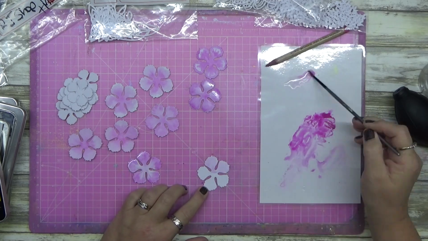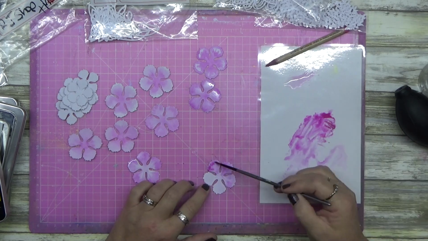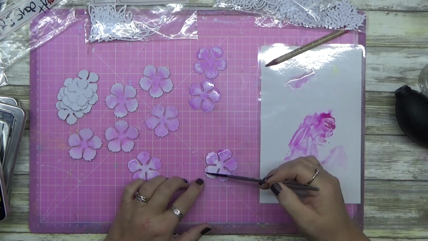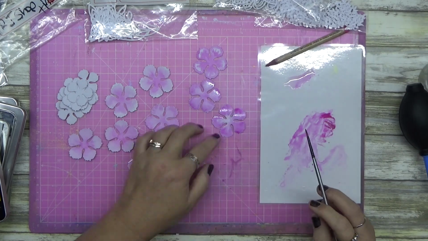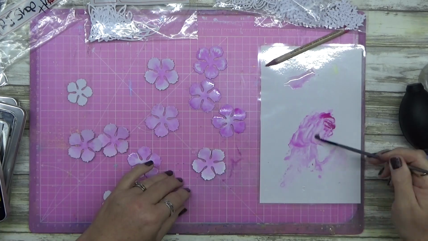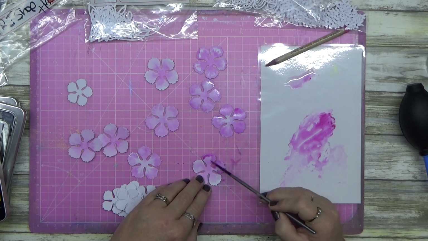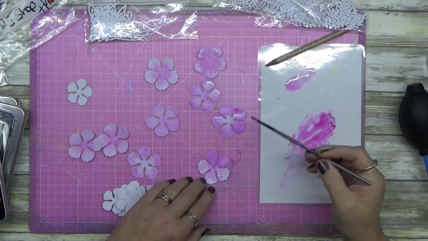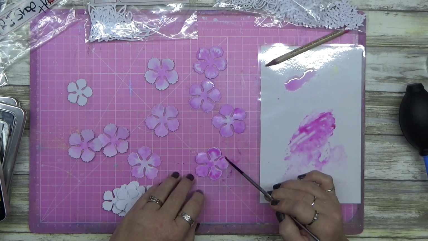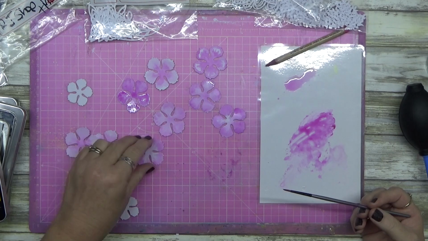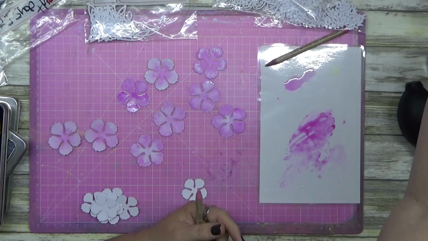The good thing about having these generic dies in your collection is that it allows you to practice your techniques, as in watercolor pencils, watercolor paints, watercolor inks, distress oxides, all of that. You can use the same technique. What I'm doing here is a wet on wet technique.